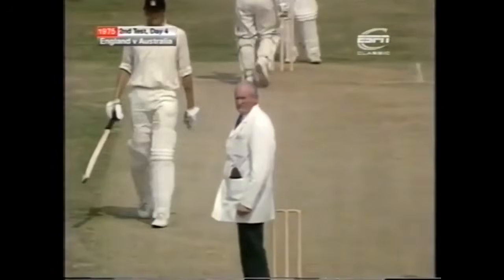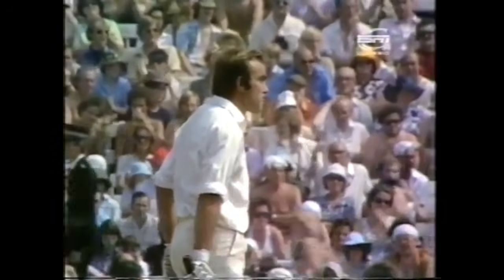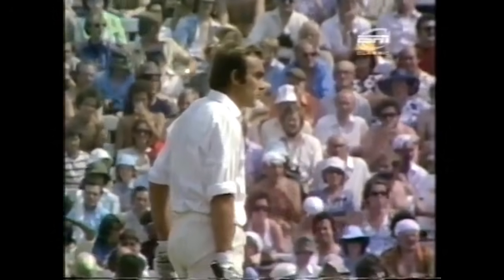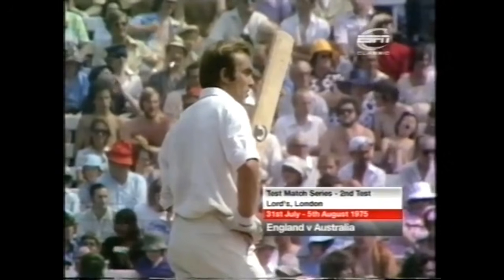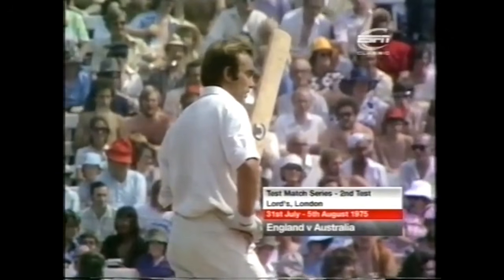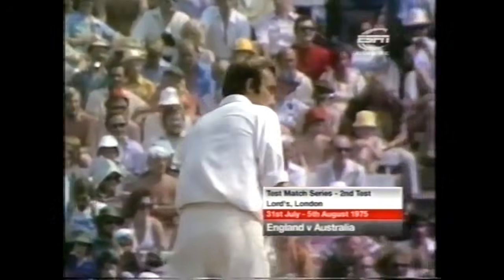That's a good shot. Picked that up nicely, well wide of Jeff Thomson. Hit it away into the pavilion rails. Nicely judged stroke that by John Edrich, and it takes him on to 168. He's now past his previous highest ever score against Australia. It was 164 at the Oval in 1968.